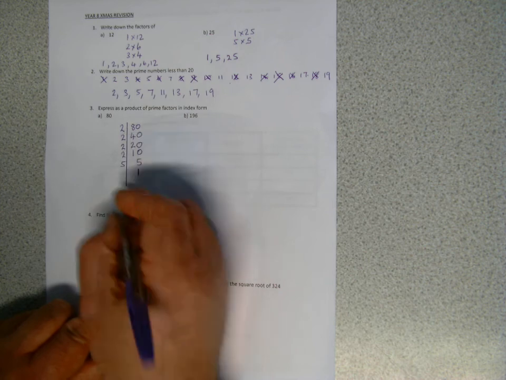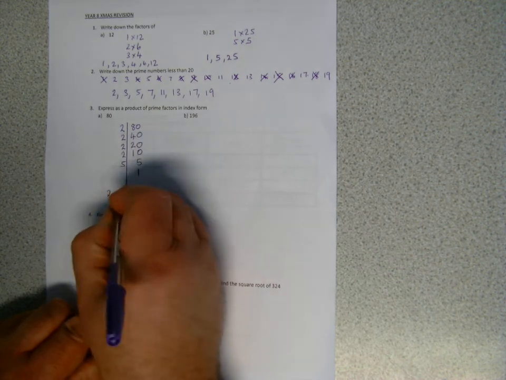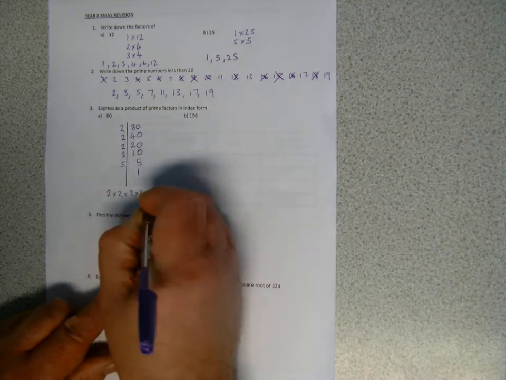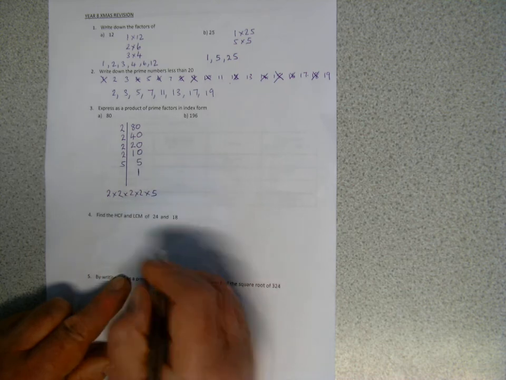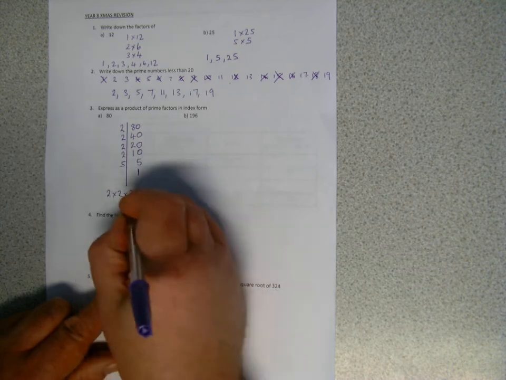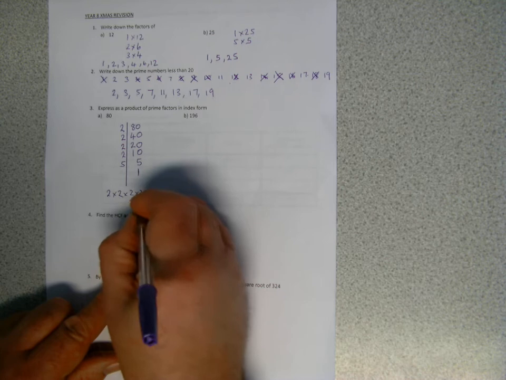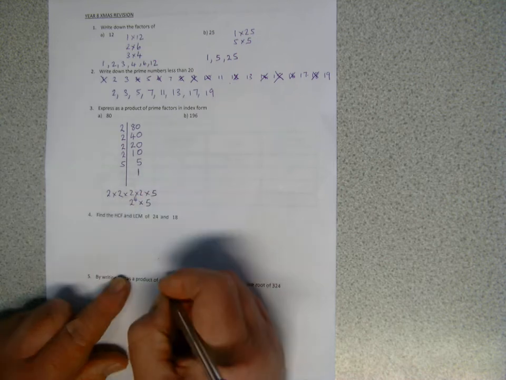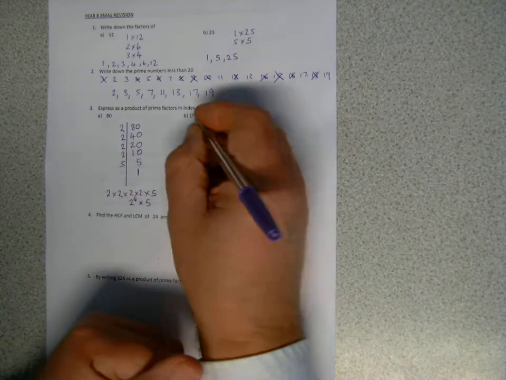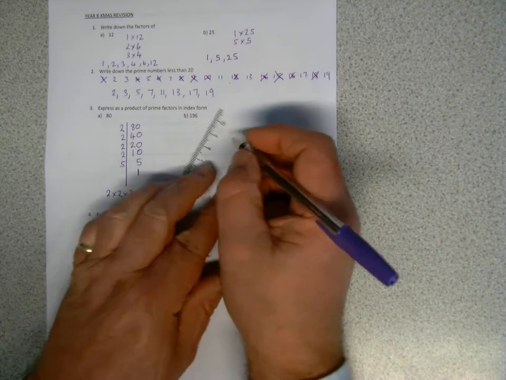So 80 is the same as 2 times 2 times 2 times 2 times 5. So I got four 2's, so it'll be 2 to the power of 4 times 5. Now 196, same method.